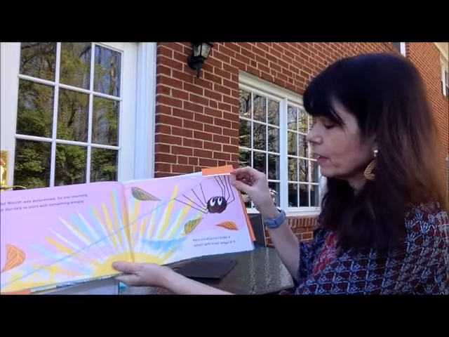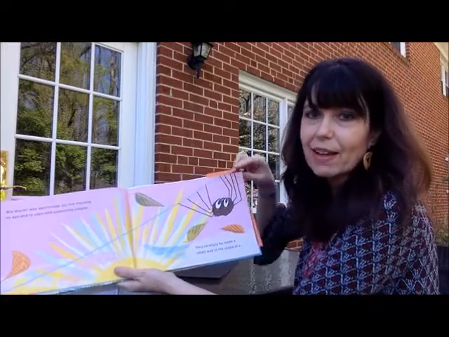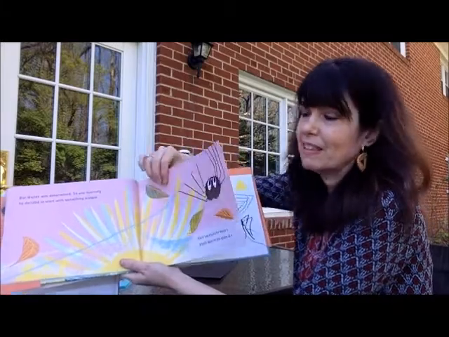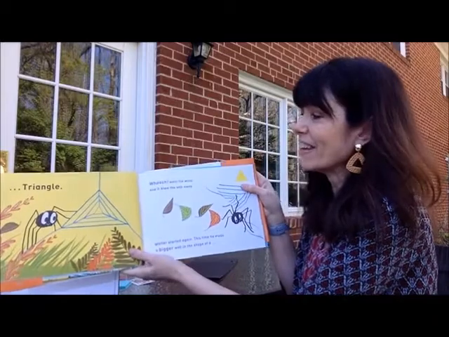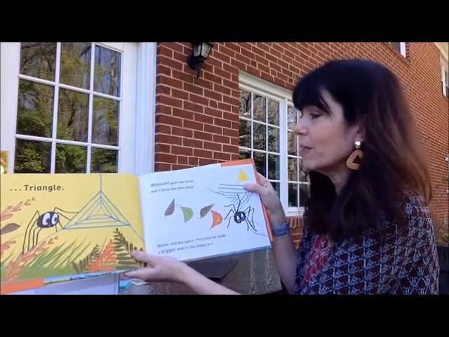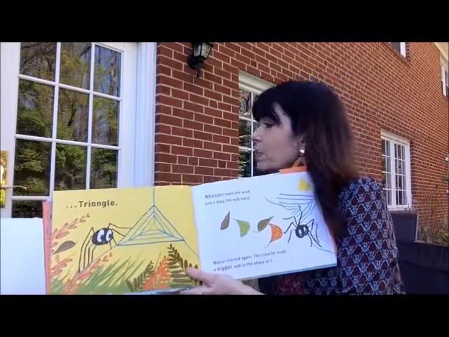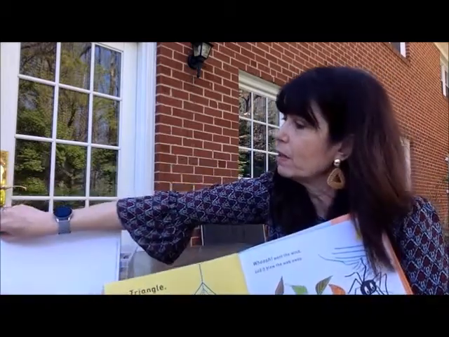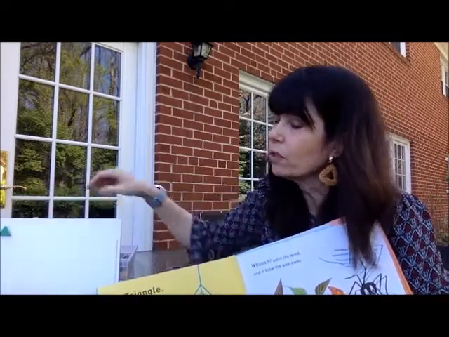Very carefully, he made a small web in the shape of a, wonder what it's going to be. That's right, a triangle. Whoosh went the wind, and it blew the web away. So I'm going to put a triangle up on our board over here, just so we can remember all the shapes we're talking about. So here's our first shape. It's a triangle.